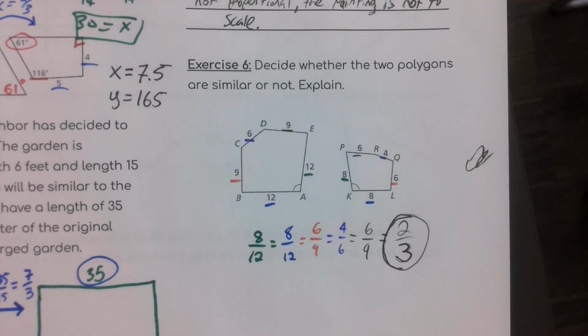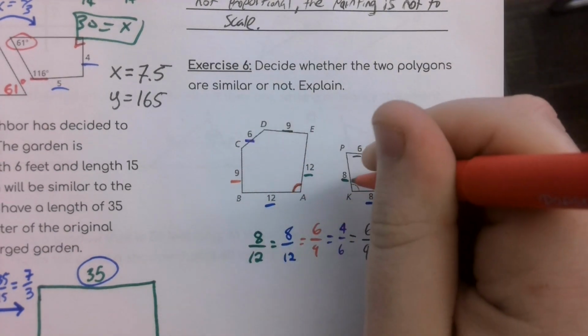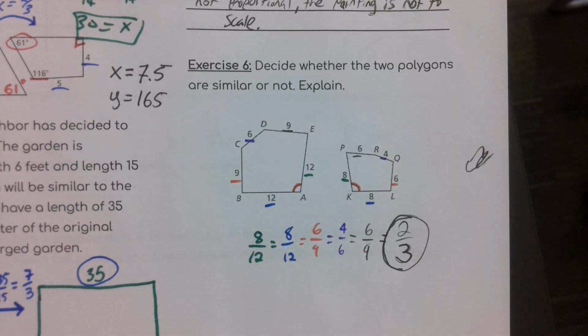But there's another piece to shapes being similar. I'm actually telling you that these shapes are not similar because of one flaw. Only one of the angles is guaranteed to be congruent.